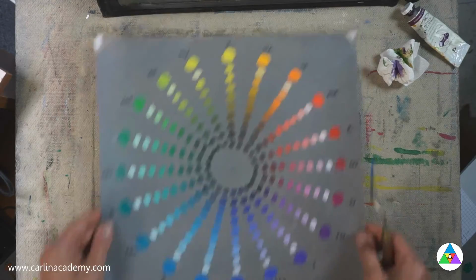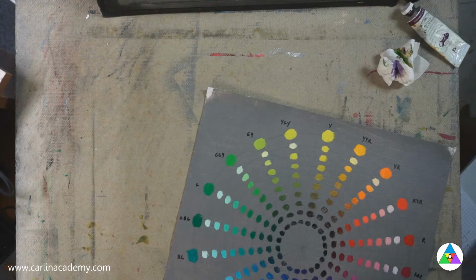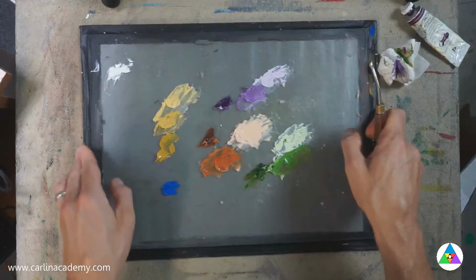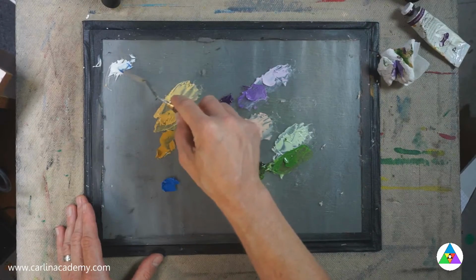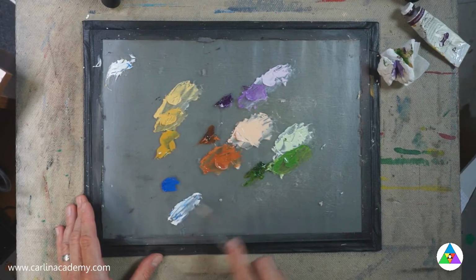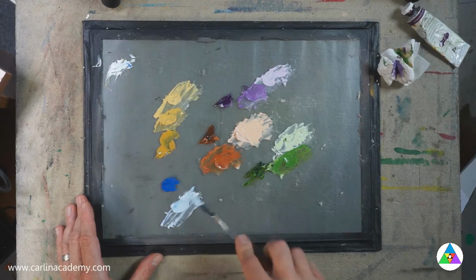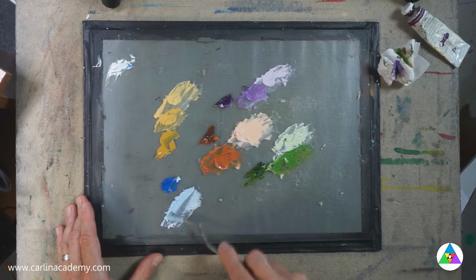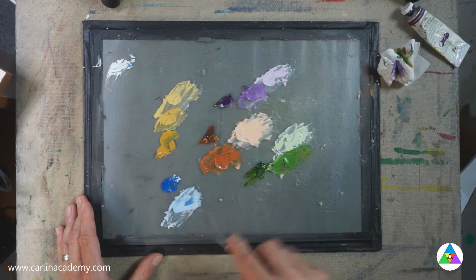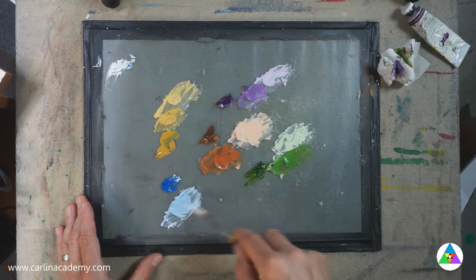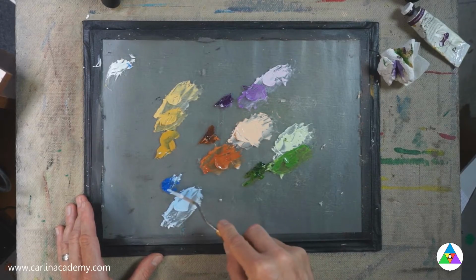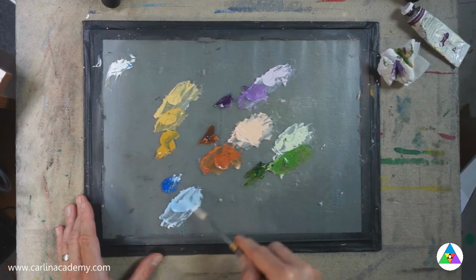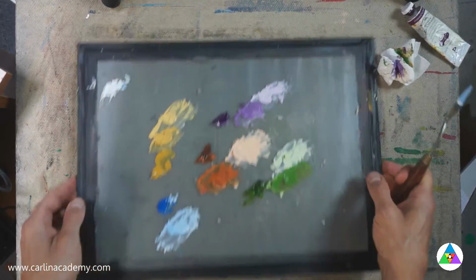Let me mix a little white into that and see what the tint gives me. See if it confirms what I think I'm seeing here. Pardon me.